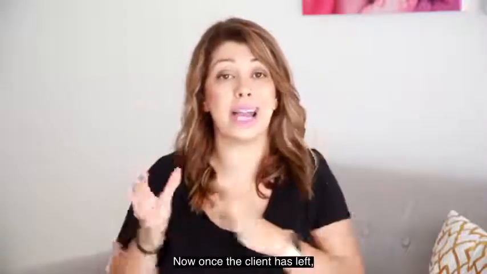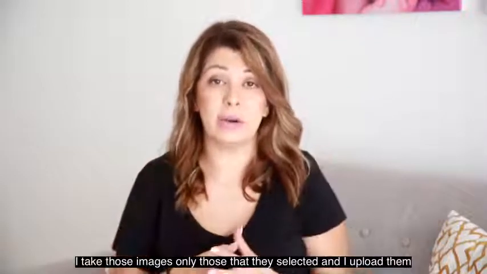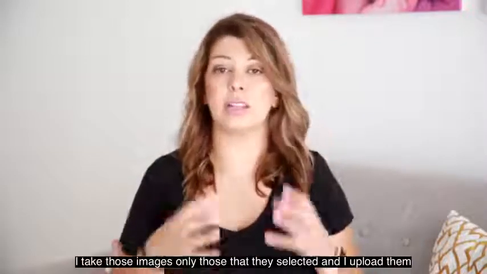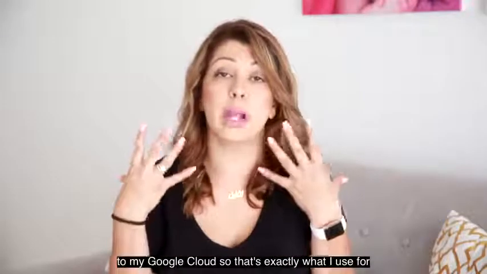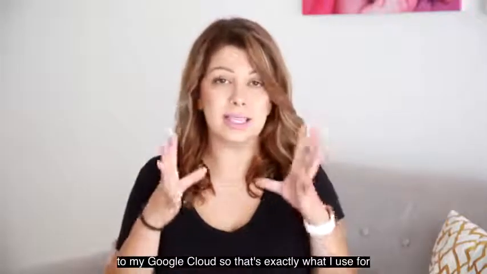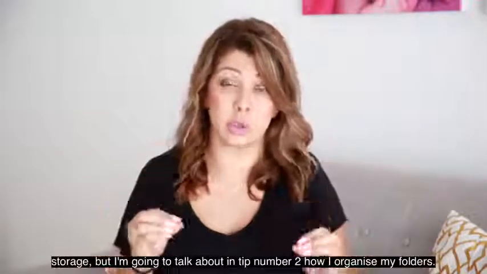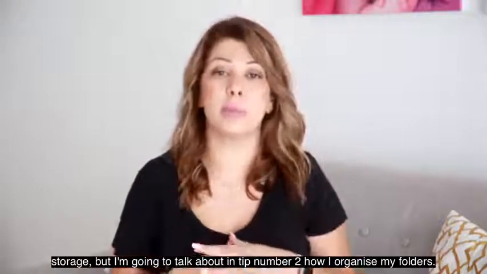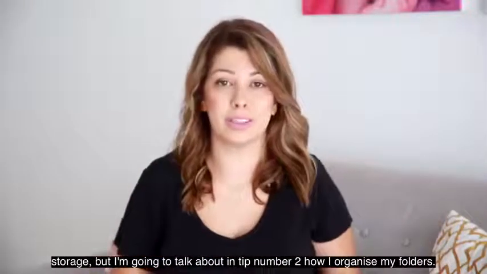Now once the client has left, I take those images, only those that they've selected, and I upload them to my Google Cloud. So that's exactly what I use for storage, but I'm going to talk about in tip number two how I organize my folders.